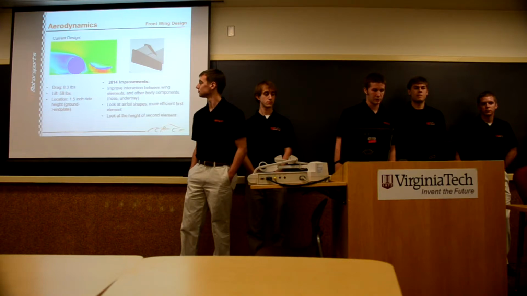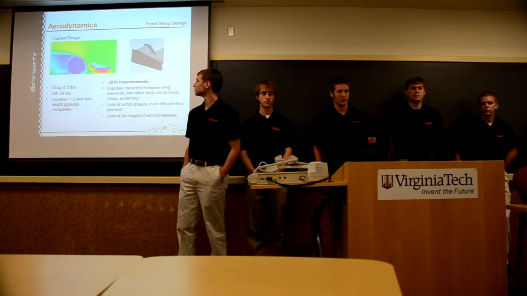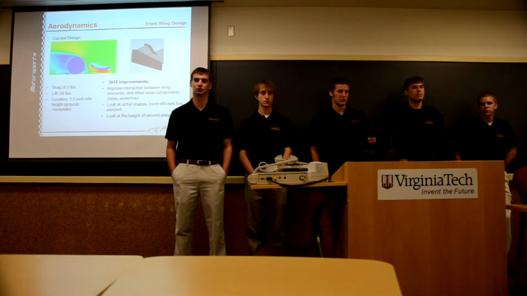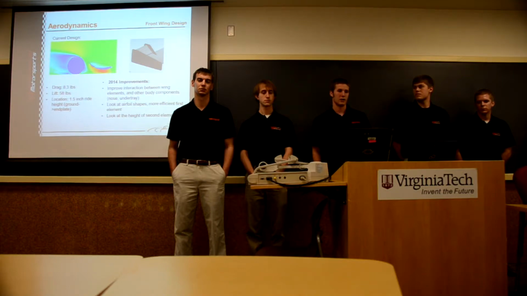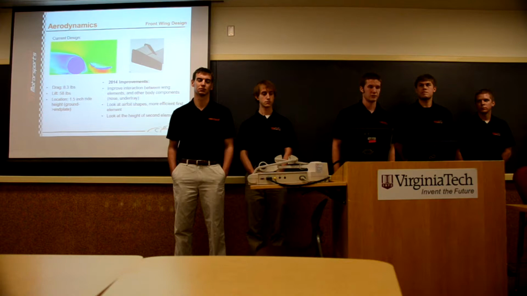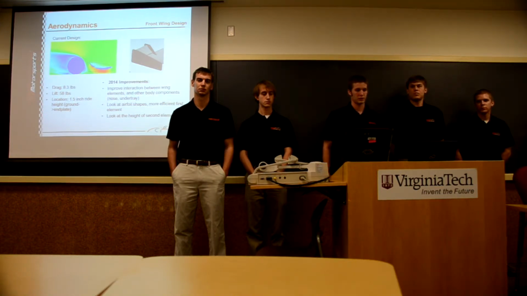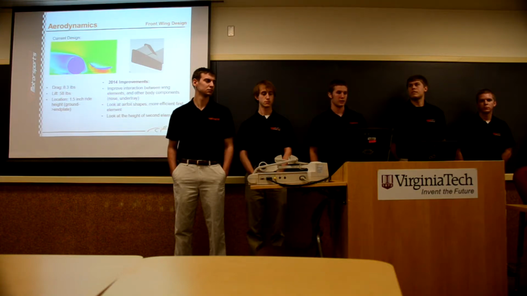And also we're going to look at airfoil shapes. As far as looking at the first element, we think we can create a design that produces less drag and relies more on ground effects to produce the lift that we're trying to achieve. And then also we're going to look at how the wing can reduce the drag on the front tires to help with our overall drag numbers.